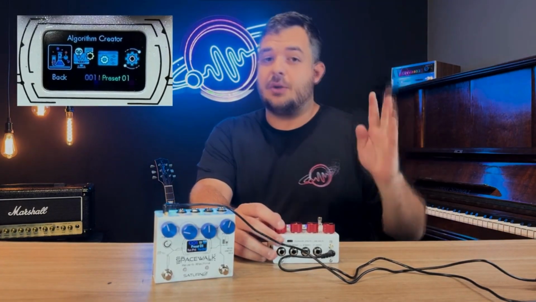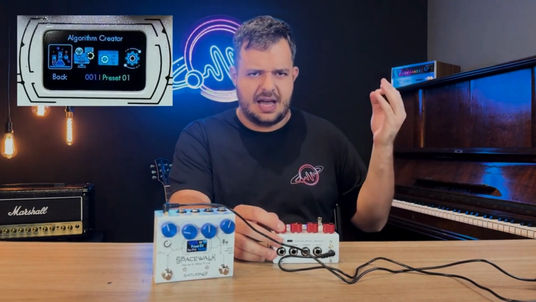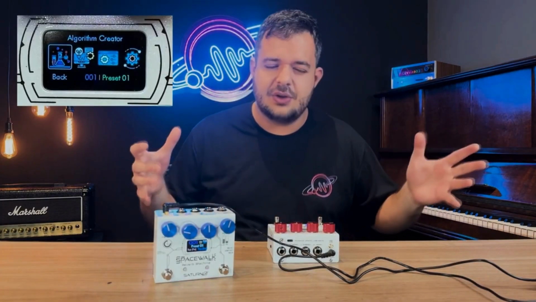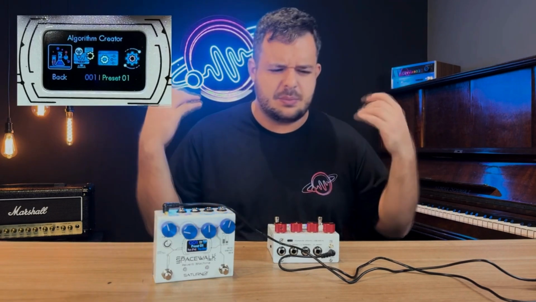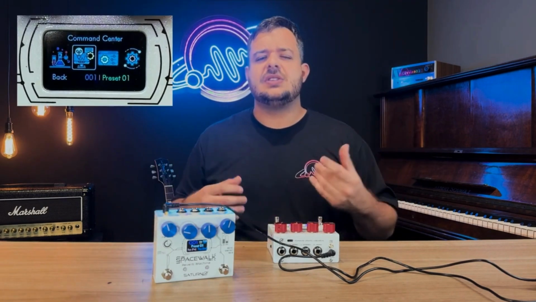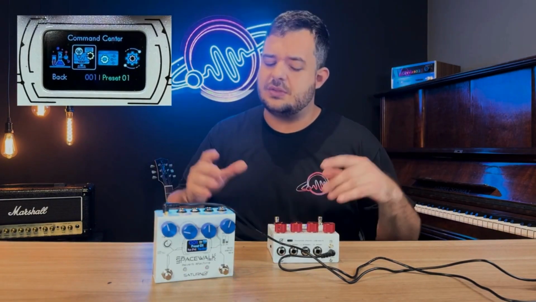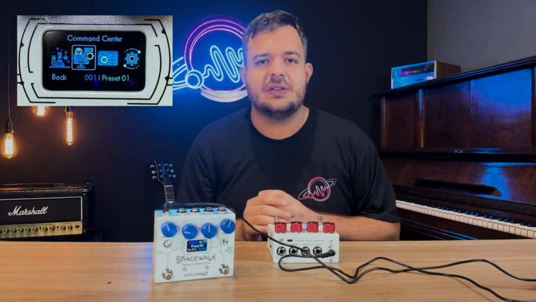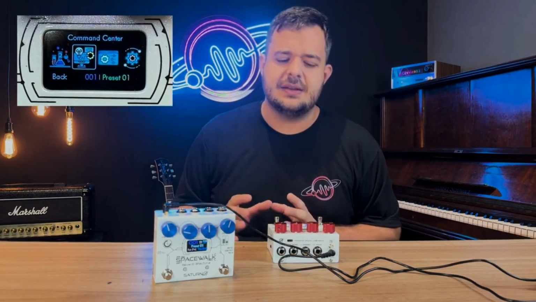We have 4 main blocks. So the first menu is the algorithm creator, which is where you create your algorithm, where you create your sound, and it has all the features related to the effect, the sound of your pedal, the sound of that preset you're creating. We also have the command center, which is where you configure all the expression pedal parts of the pedal and also the behavior of the pedal's foot switches, where you choose which function you want on the foot switch, how you want the foot switch to behave in that specific preset.